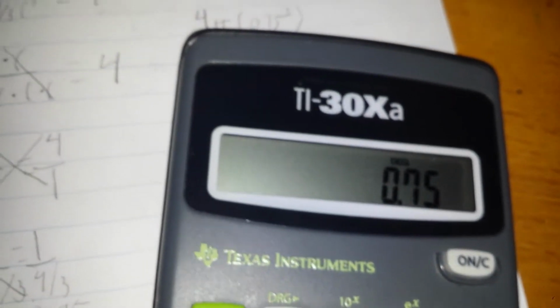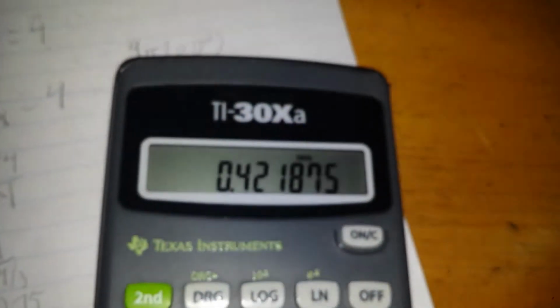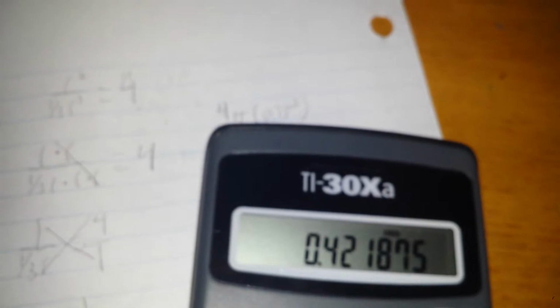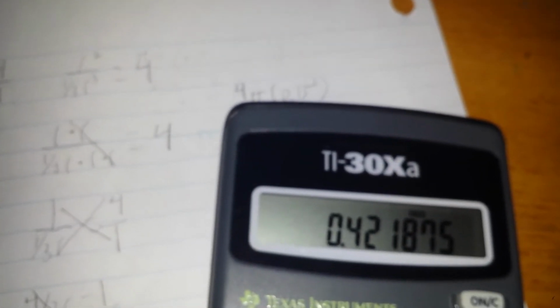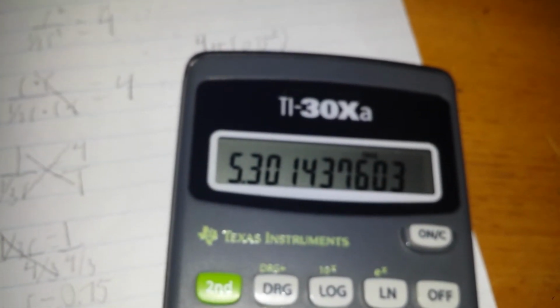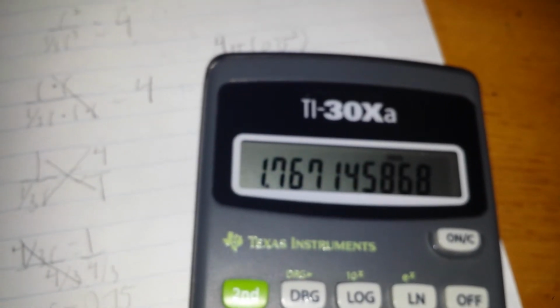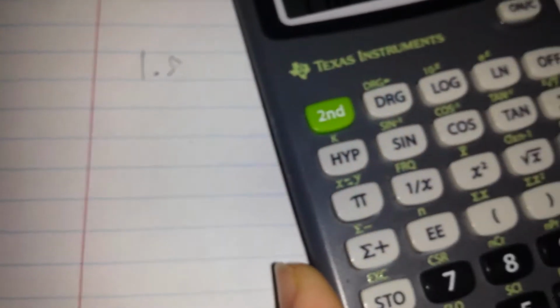So let's get 0.75 cubed, and then multiply that by 4 times pi divided by 3, and we got approximately 1.8.